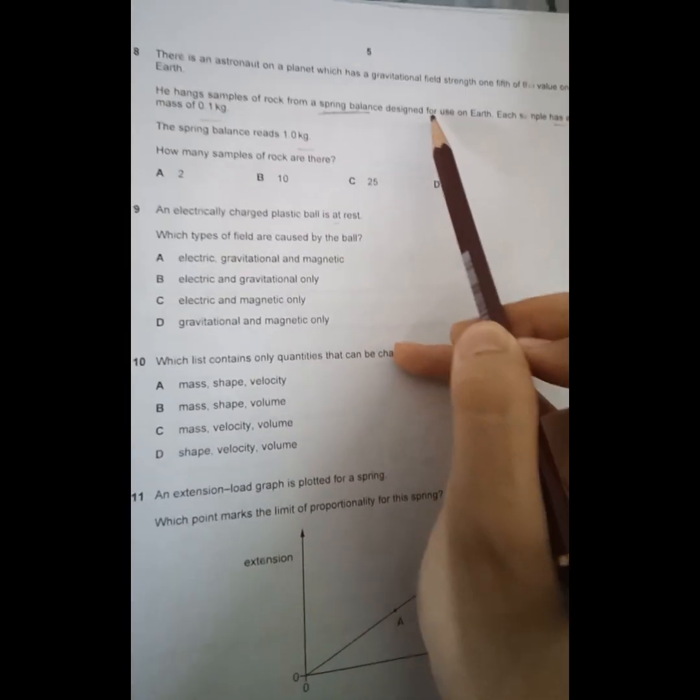So this is quite a tricky question. If they're asking me how many samples of rocks are there, I cannot just answer directly. We know that the mass remains the same on planets, but this is not the point here. The point is that they're using a spring balance which was initially designed to use on Earth, but they're using it on another planet. So that's obviously going to change the whole readings as well.